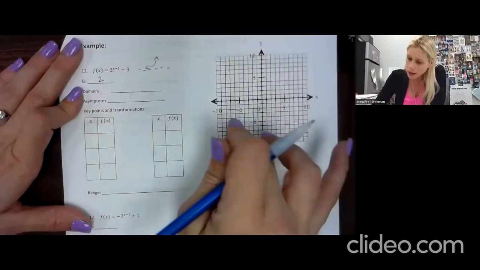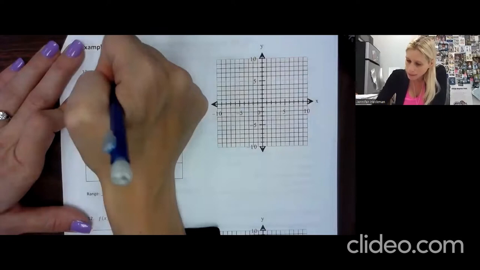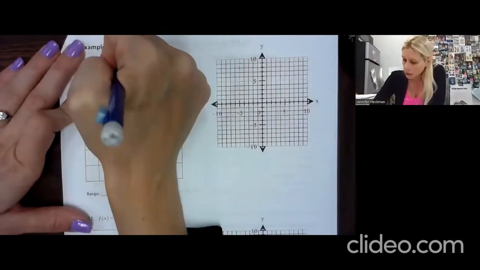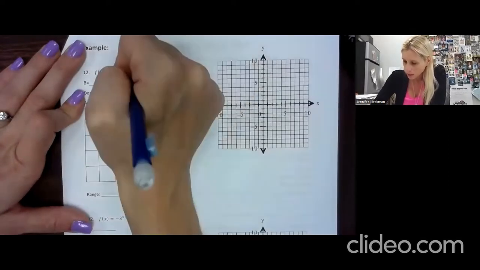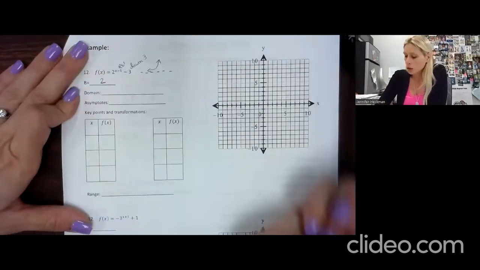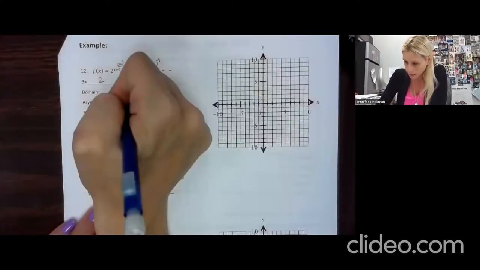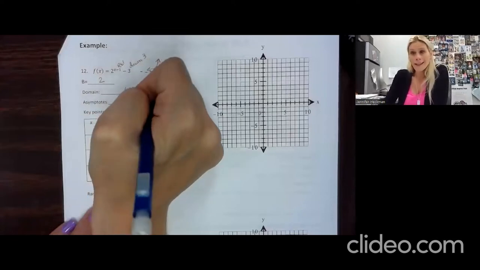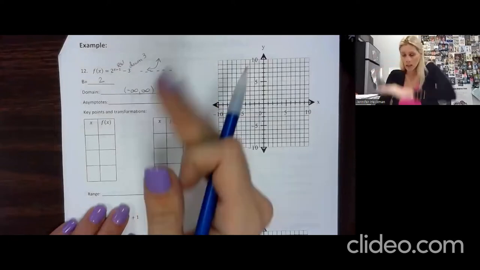So when I subtract from x here, that's moving it horizontally. And we always do the opposite. So that's going to be moving it right 1. And subtracting 3 at the very end moves it down 3. Okay, for an exponential, the domain is always negative infinity to infinity. Our asymptote, I'm going to have you guys write this down just so you don't confuse the two. Our asymptote is going to be horizontal.